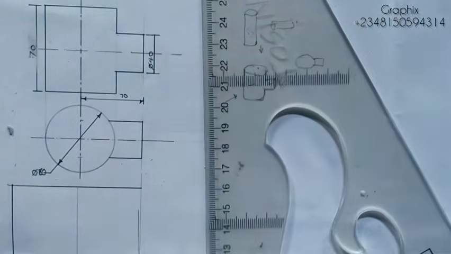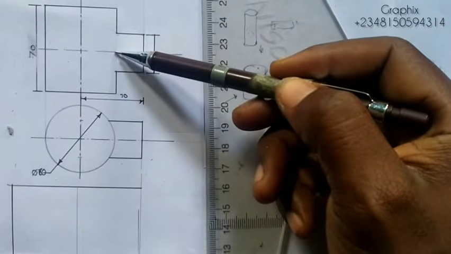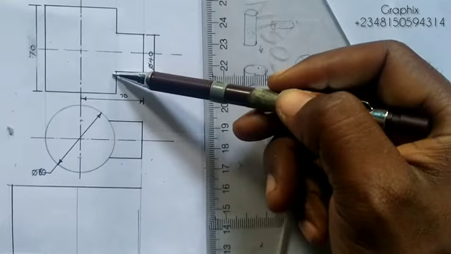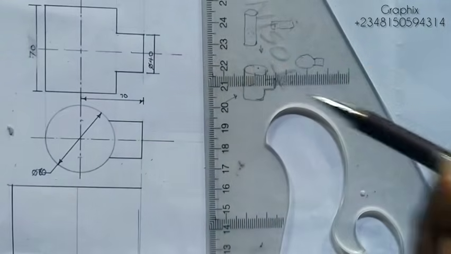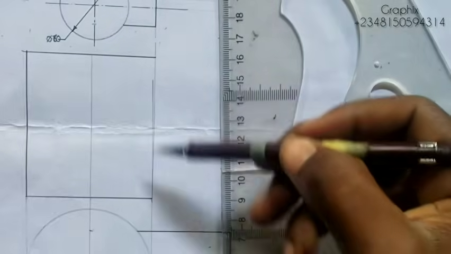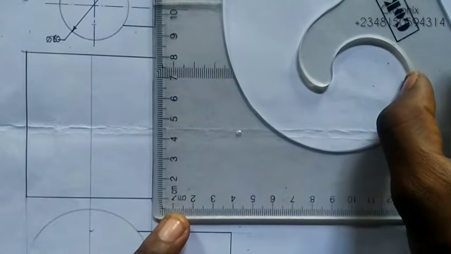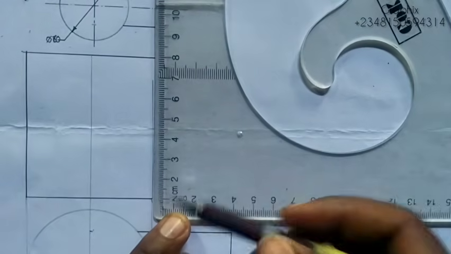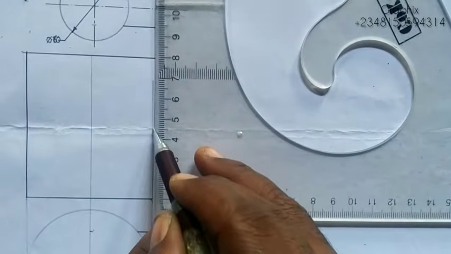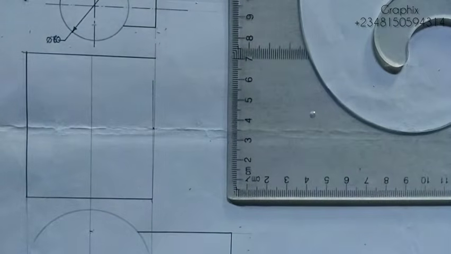So what I'll do is I'm going to get the center of this figure, and I'm going to mark 20 up and 20 down to make it 40. Right? This is what I mean here. I'm going to get the center of 70, which is 35. So this is my 35 here. From 1, this is 10, 20, 30, this is 35 here. So from that 35, I'm going to measure 20, 20.